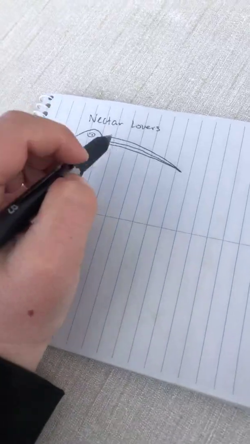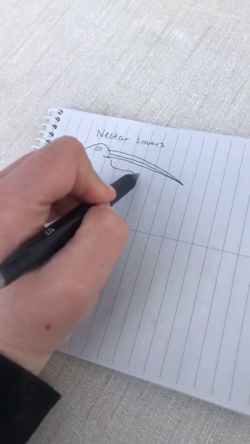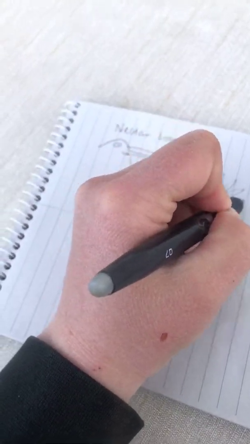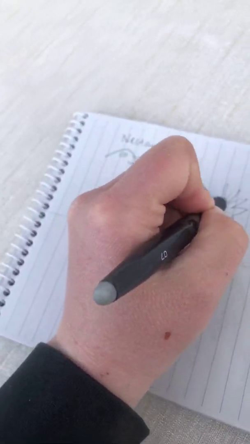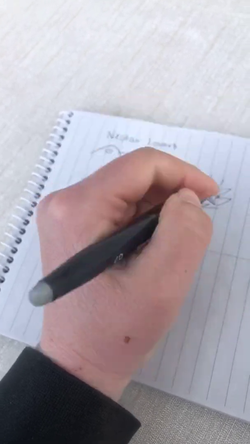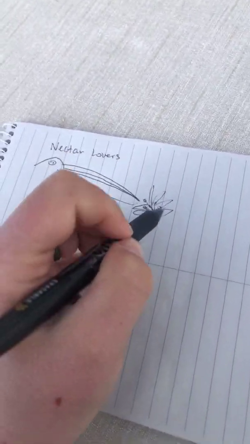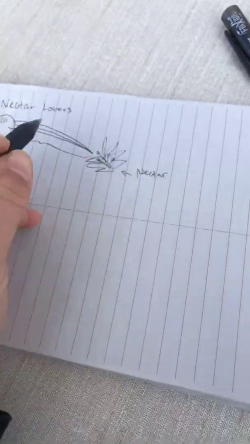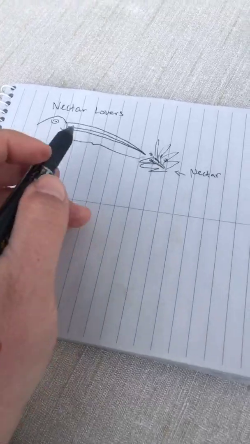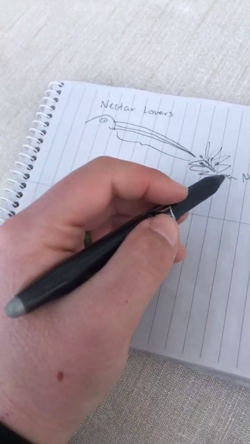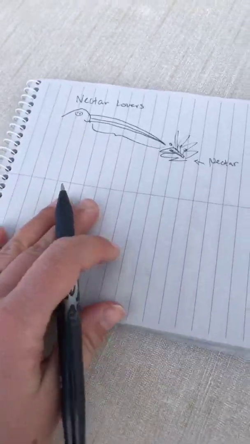So this lovely beak shape here is going to help that bird actually get into a flower, past the stamens and the petals and everything else, and get that nectar. And that is how they eat. So they go in there, they lap up that nectar, and they have a really long tongue in order to lap that up and actually ingest that.